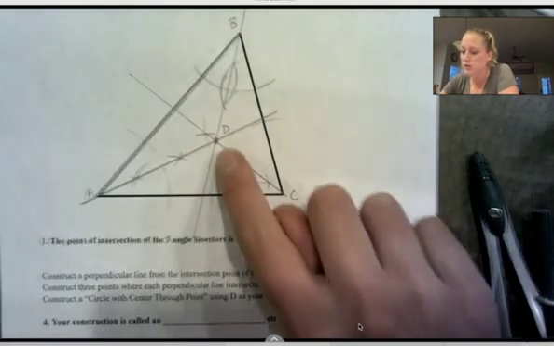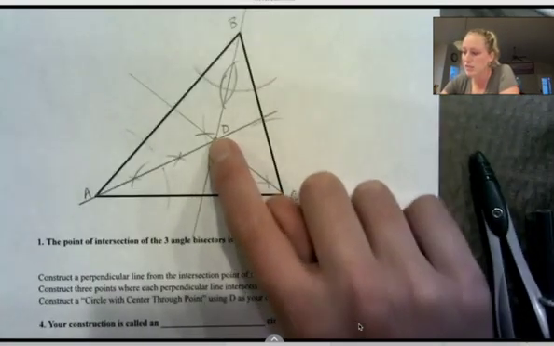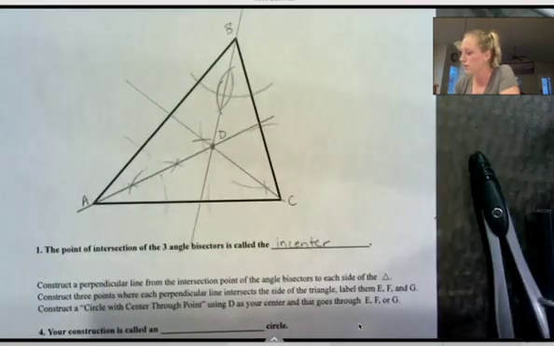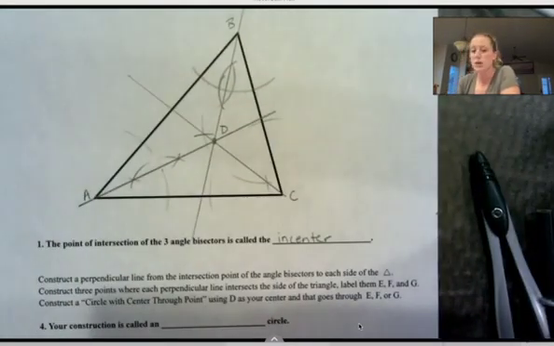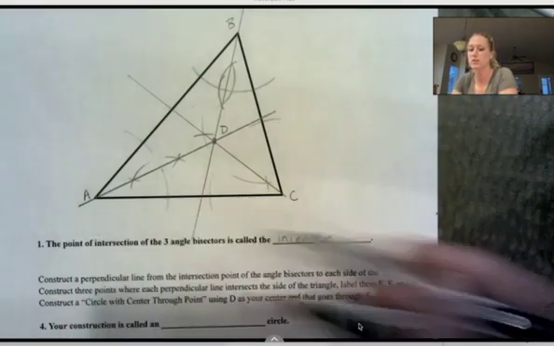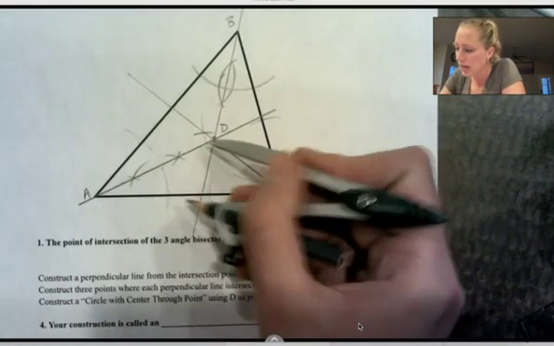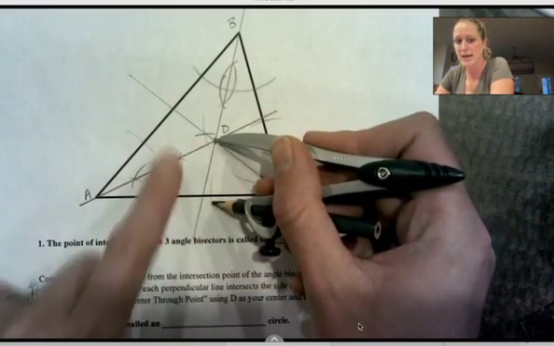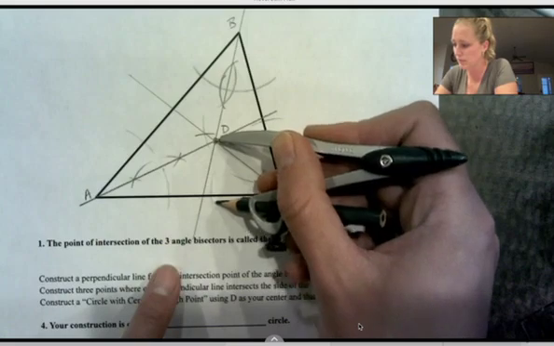And so I want to construct a perpendicular line from D to each side. And I'm actually just going to do one side, okay? So I'm going to do it to AC. So we already know how to do this construction. So to make sure that it's perpendicular to AC and goes through D, I need to first open my compass so it's D and just past the segment I want it to be perpendicular to.